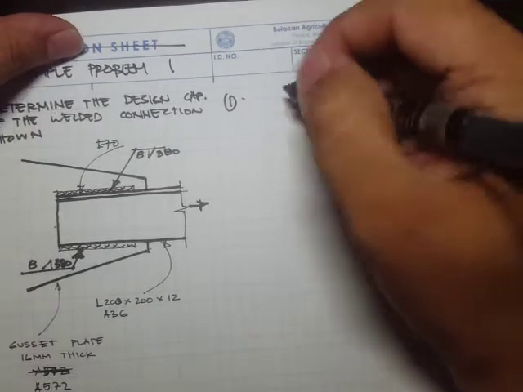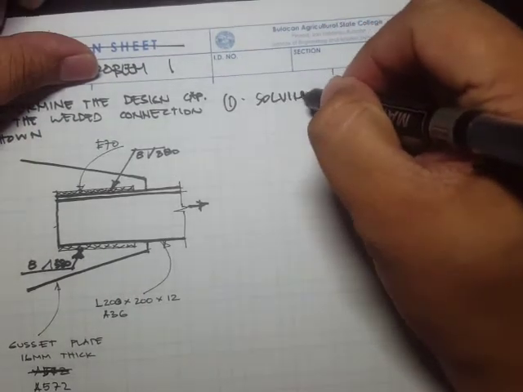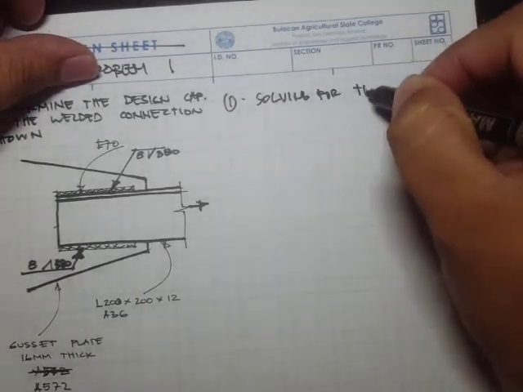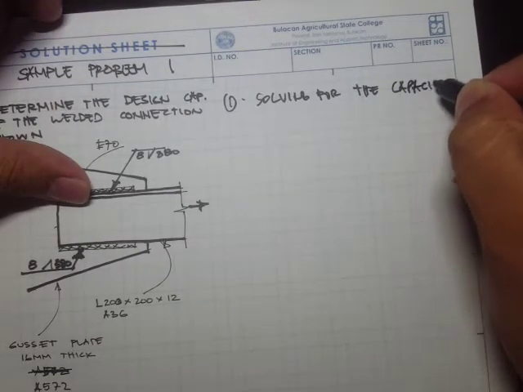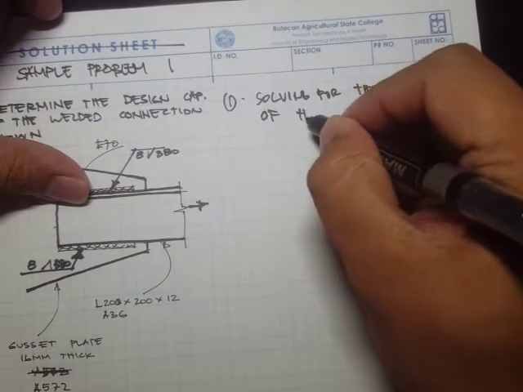Let's solve first for the capacity of the weld metal.